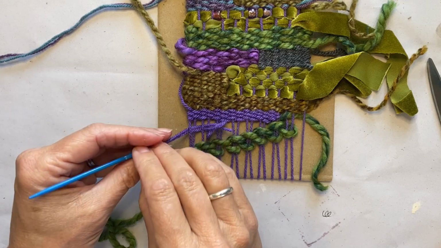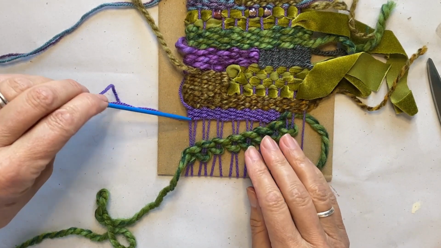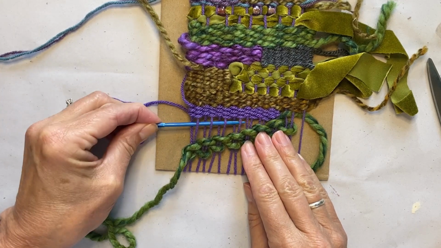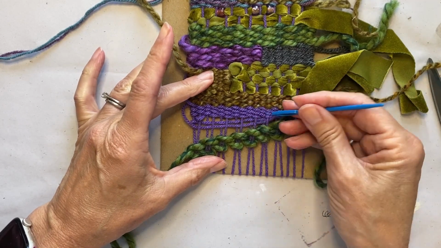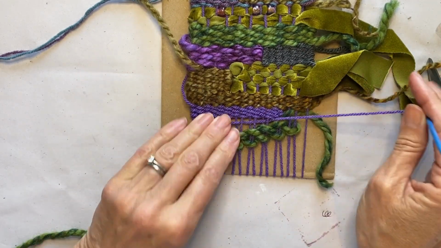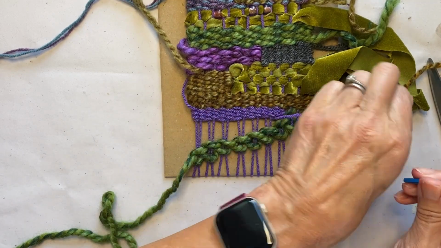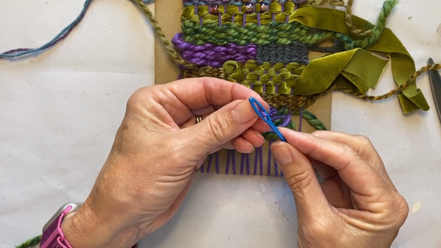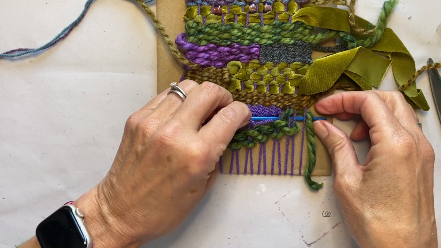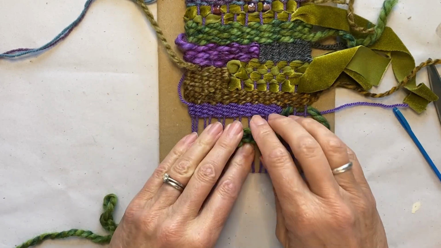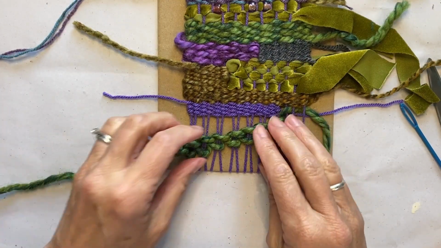There we go. So you can see what's happening here. I'm just filling in that bit. I'm going to take this bit over. And as in all of my classes, I encourage you to do your own thing. I'm teaching you the techniques. What you then do with these techniques is up to you. It's yours. And I mean, that is one of the things that I absolutely love about being a teacher, is that I love to see what my students do after I've taught them a technique.